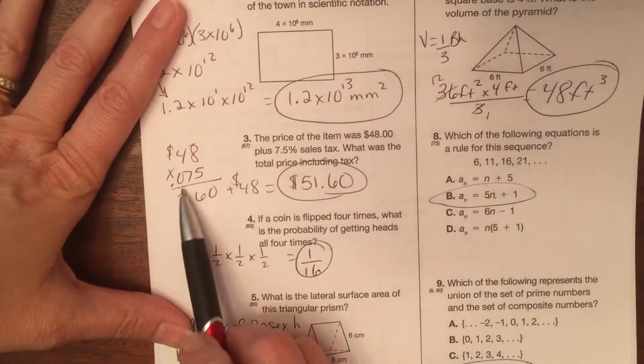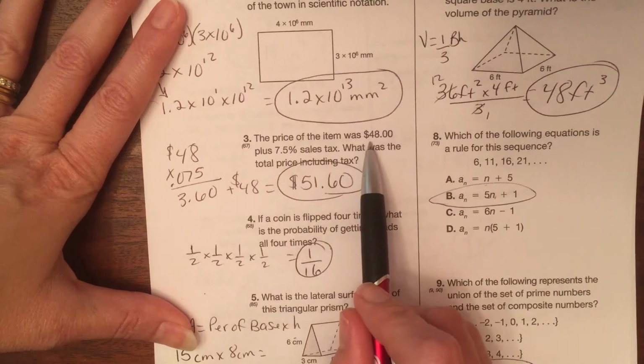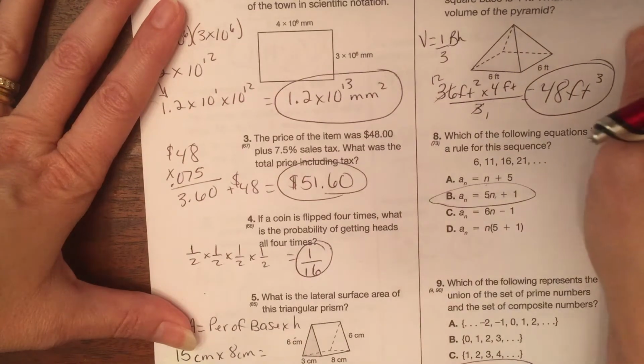Sales tax, $48 times 7.5%. I had to divide by 100, 0.075. When I did my multiplying, I got $3.60. Add that to my $48, total price $51.60.